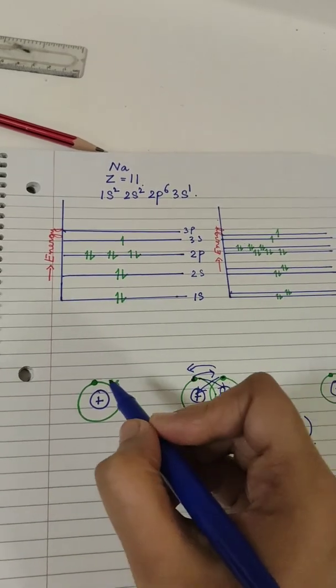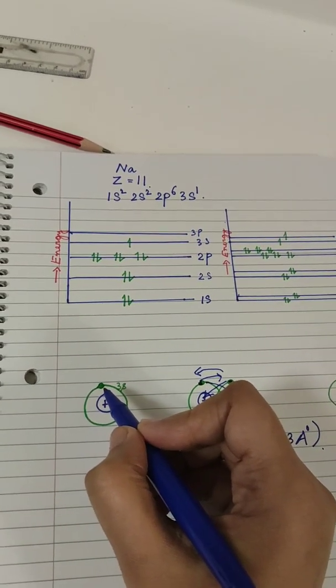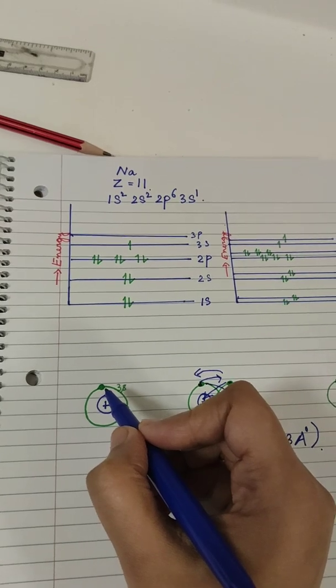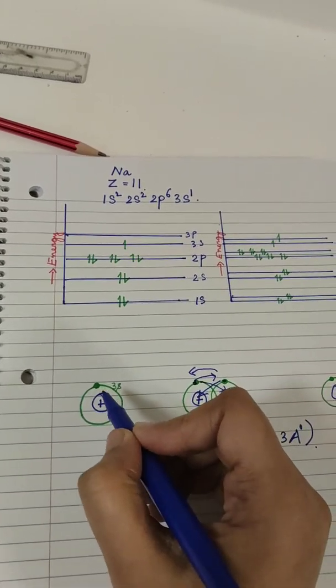It is different from the energy of the electron in the 3s atomic orbital of an isolated atom.